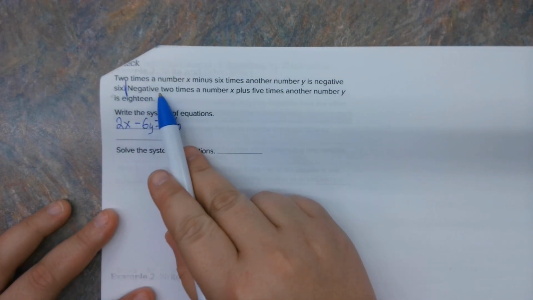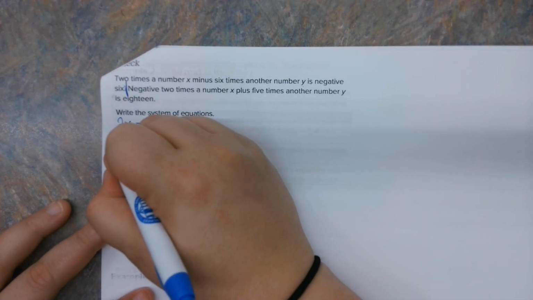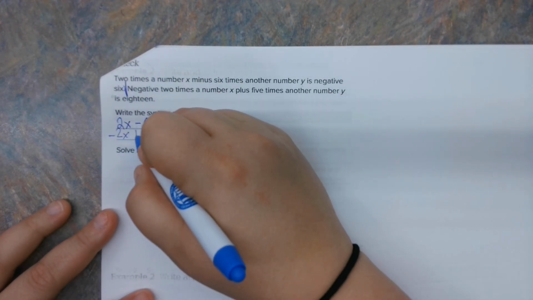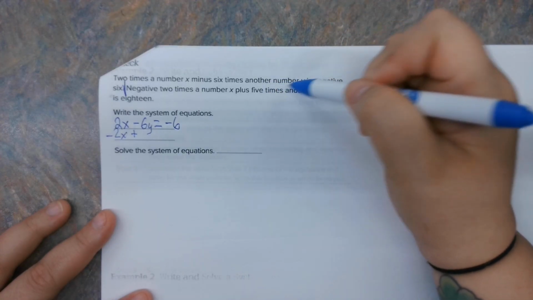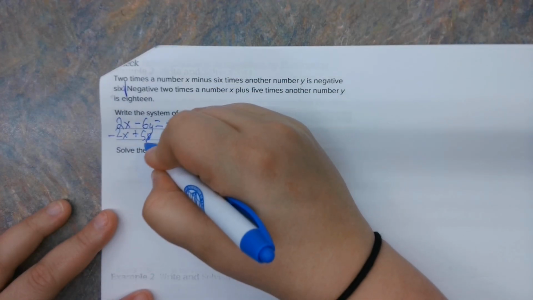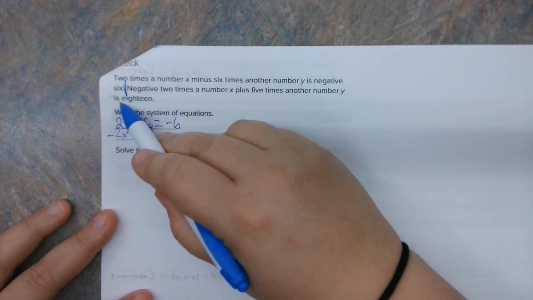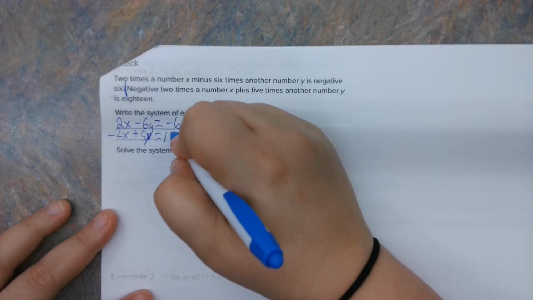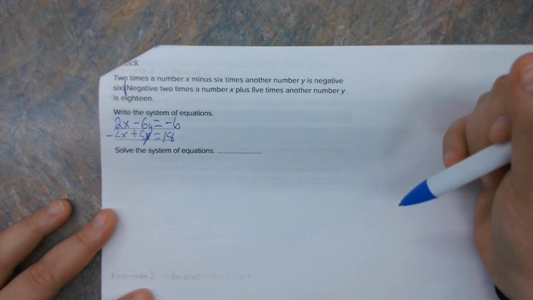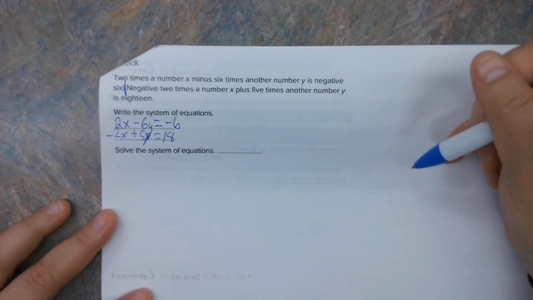Next I have -2 times a number x, plus 5 times another number y, 5y equals 18. So here I've written the equations because that's what they wanted me to do. Now I'm going to rewrite them and solve them.